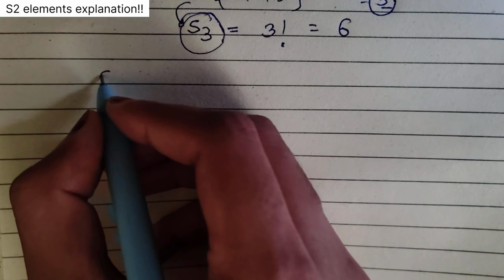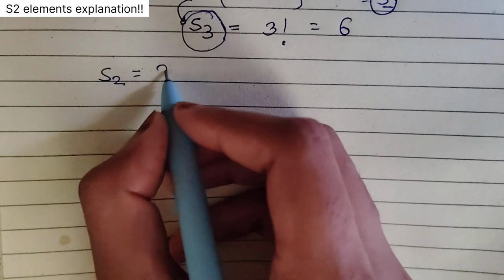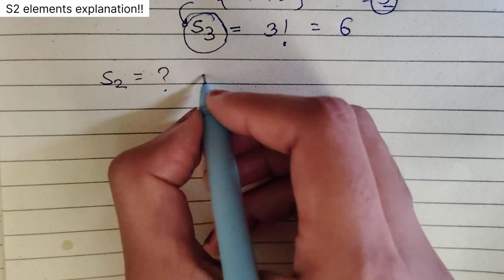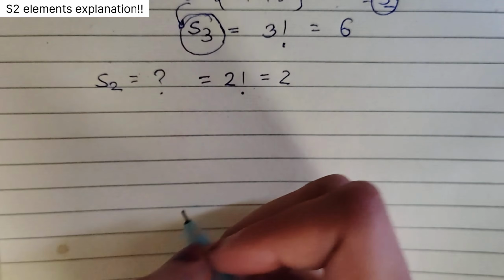Let's take the example of S2 first. Okay, start from the easier one. S2 has number of elements as 2 factorial, that is equal to 2 only. How to define those elements?